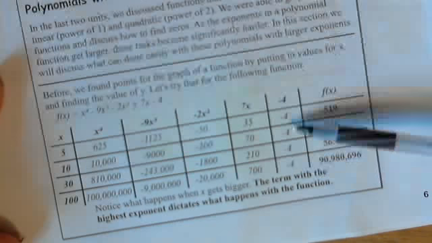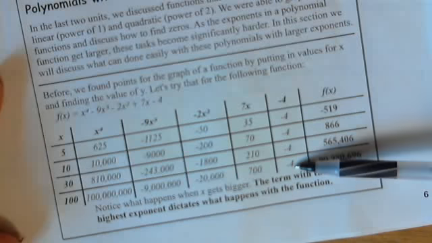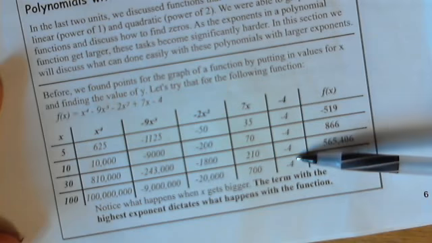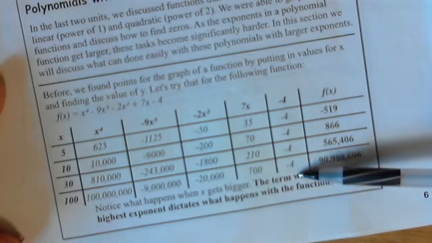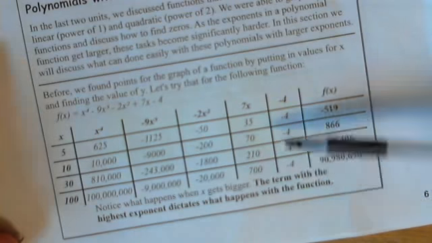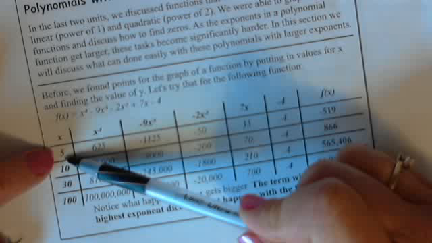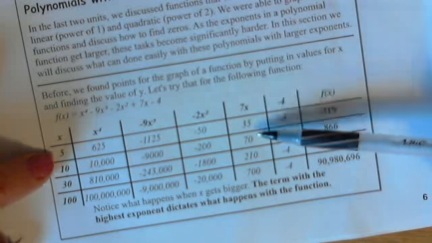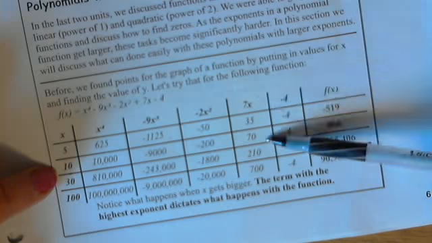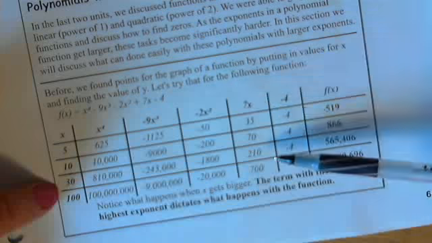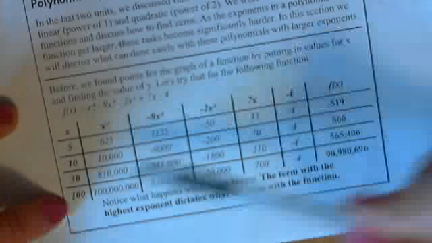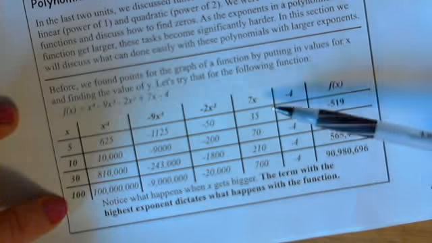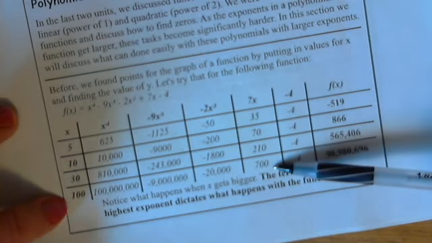Negative 4 stays negative 4 because we're not multiplying the negative 4 by x or doing anything with the input. So that's just going to stay the same. Let's work backwards from there. If I put 5 into the function for each term, when I do 7 times the 5, I get 35. When I do 10 times 7, I get 70. When I do 30 times 7, I get 210. And when I do 100 times 7, I get 700. So you can see that these values are increasing.